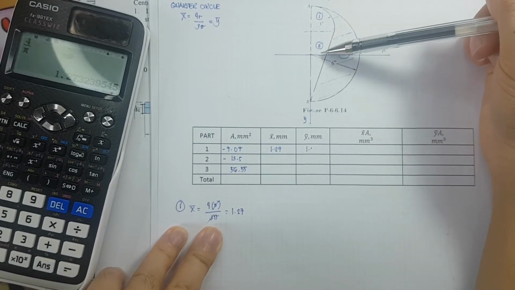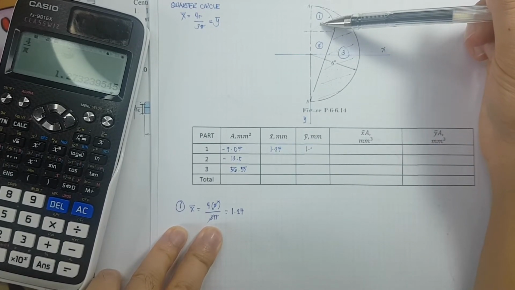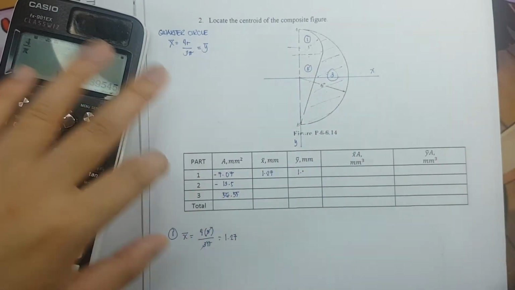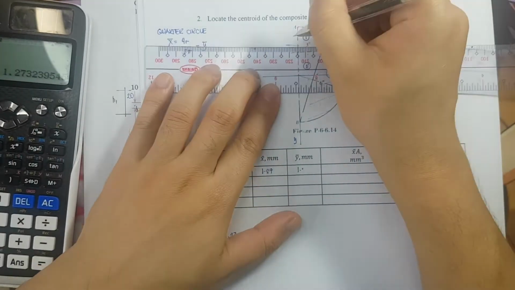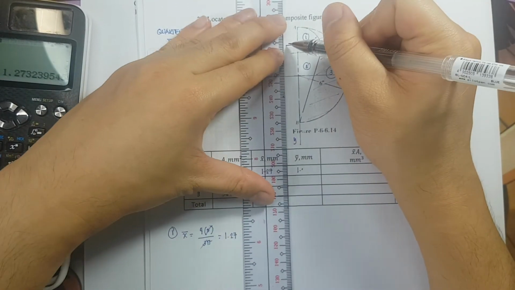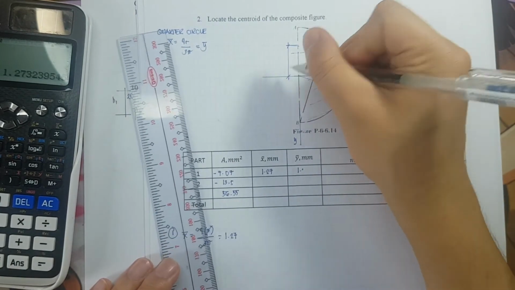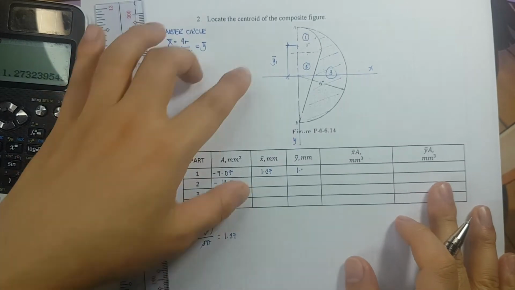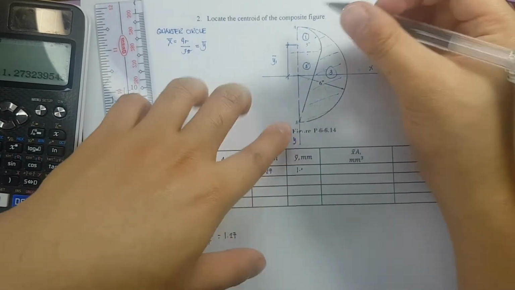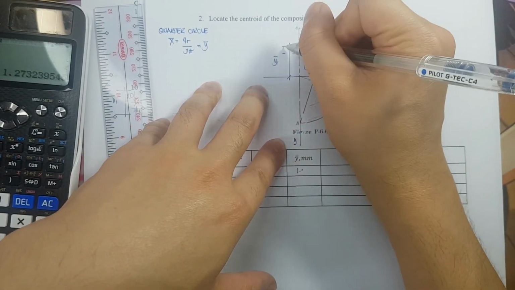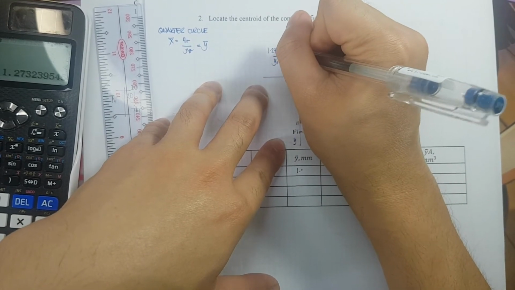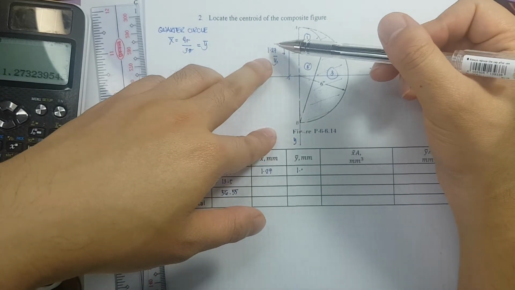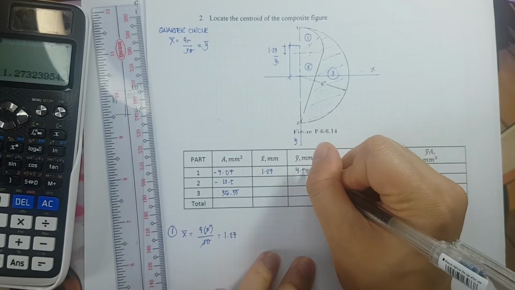But with respect to the x-axis, it is 1.27 plus 3, because this is my y1 bar here. So this short distance is 1.27 plus a radius of 3. So that is 4.27.